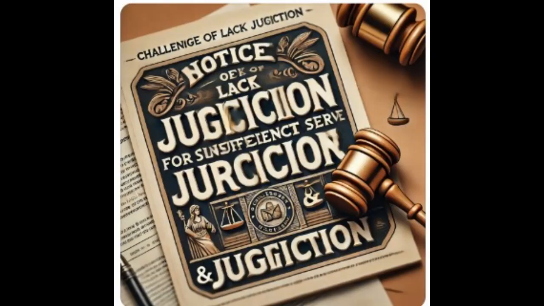Legal basis for challenging jurisdiction due to insufficient service. 1. Federal Rules of Civil Procedure, FRCP, Rule 4, governs proper service of process in federal cases. 2. State-specific civil procedure rules define acceptable methods of service.